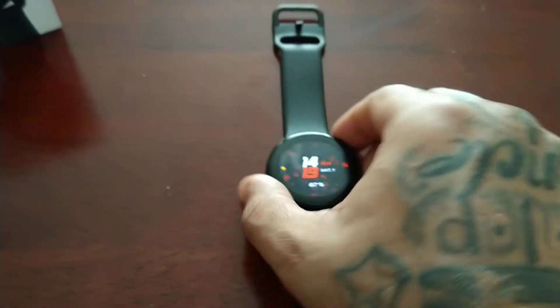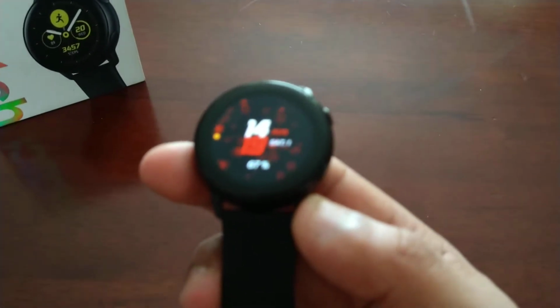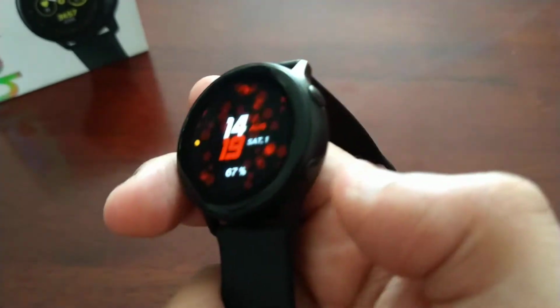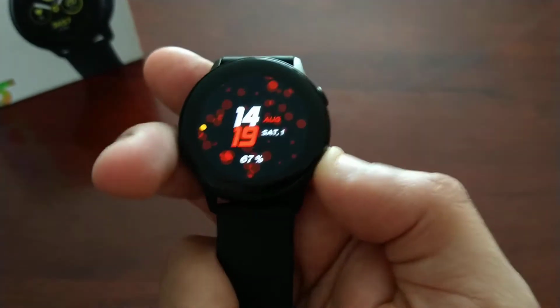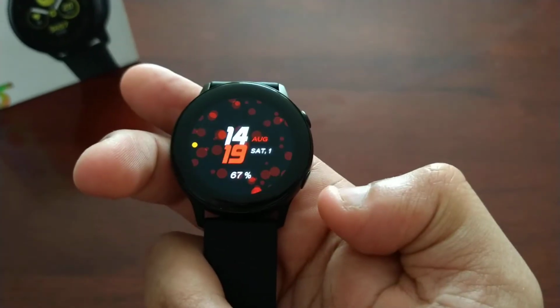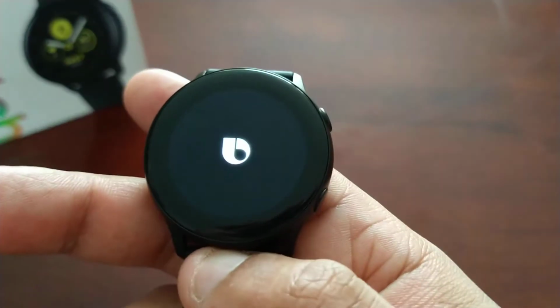So I'm here with my Samsung Galaxy Watch Active. In this video I'm going to show you how to remap the home button here on the side. This button here. Okay, so by default, when you double press on this home button, it will launch the BIXBY application. Let's try that again. As you can see there.